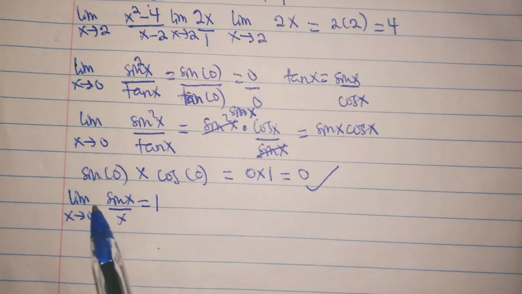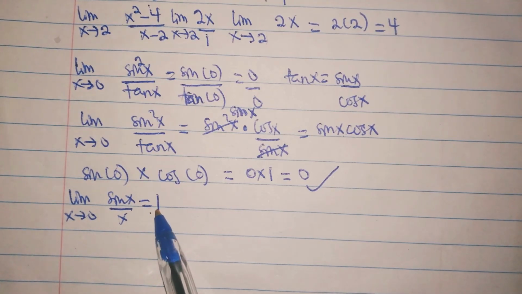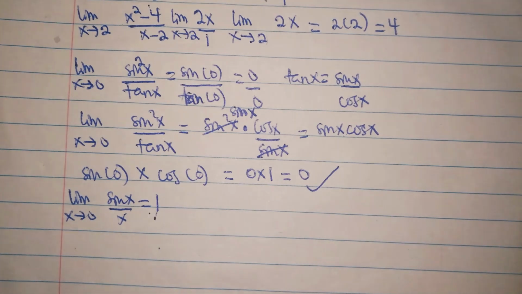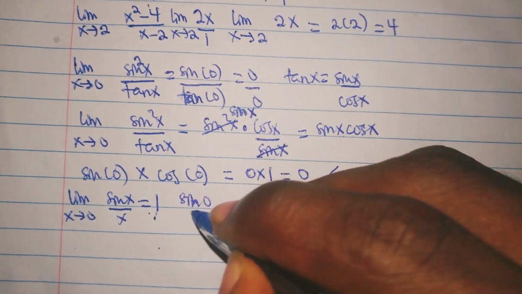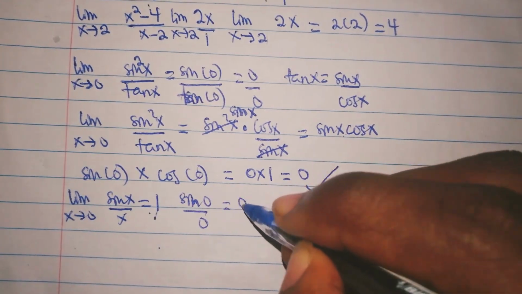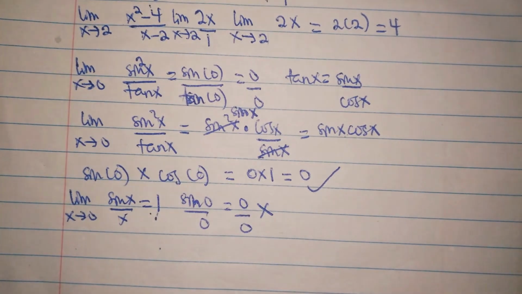This is equal to 1 because of L'Hopital's rule. As you can see, if I put 0 into this, I'm going to get sine 0 over 0, which is 0 over 0, which must be avoided. So hence L'Hopital's rule comes into play.